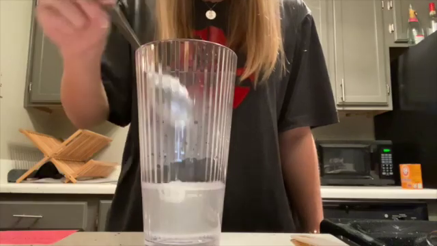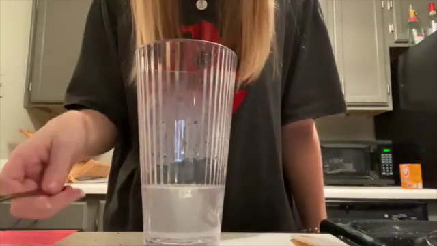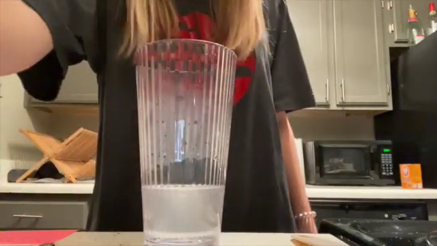For the hot water, I was able to dissolve the entire teaspoon of salt in the water. This is the teaspoon with no salt left. Therefore, at the end of this experiment, I was able to tell that hot water is the best for dissolving salt.